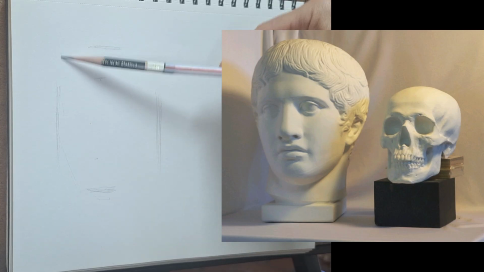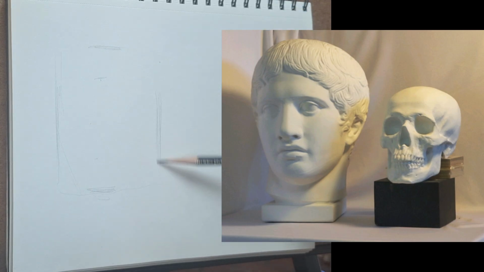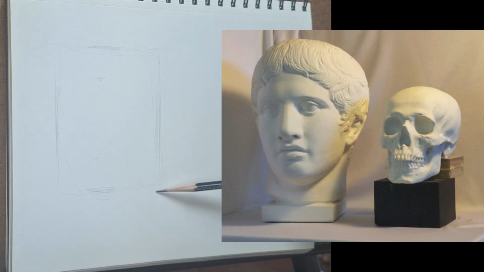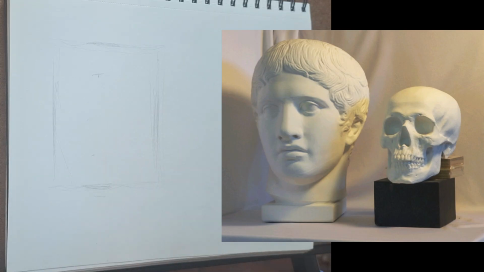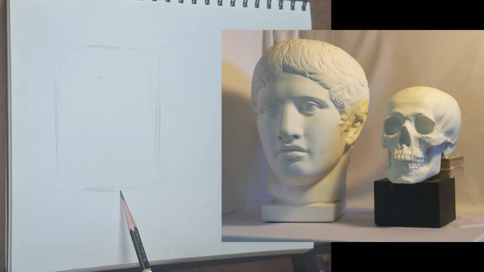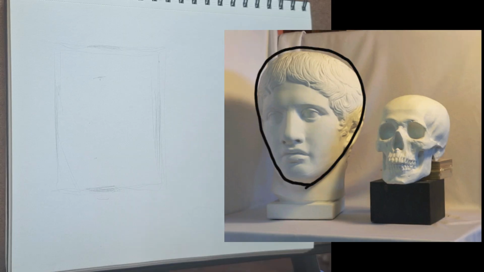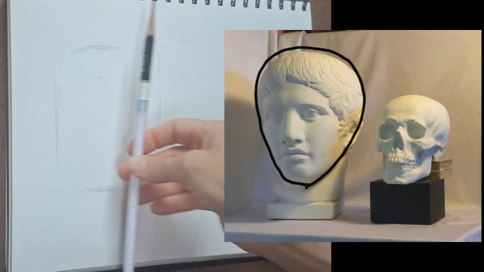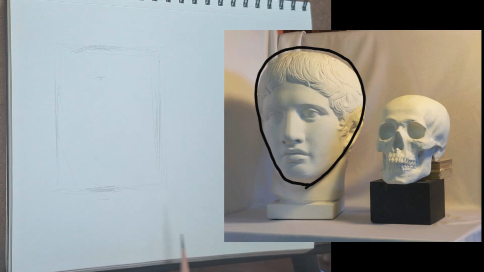And now, if you imagine that this is your chunk of marble, right? And in this chunk of marble, you're going to carve in that sort of egg shape with the chin being down here somewhere. You can see how that egg shapes up. The tallest part is more on this side, more to the left.